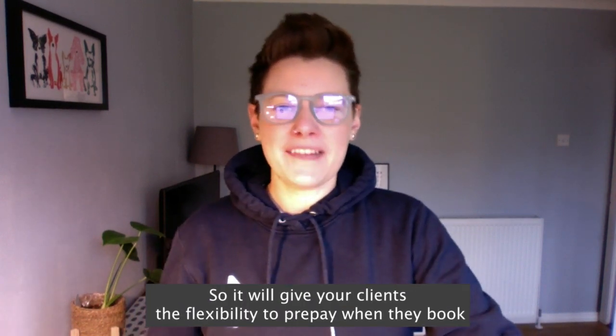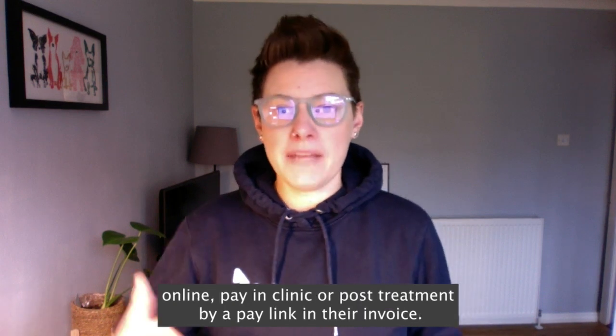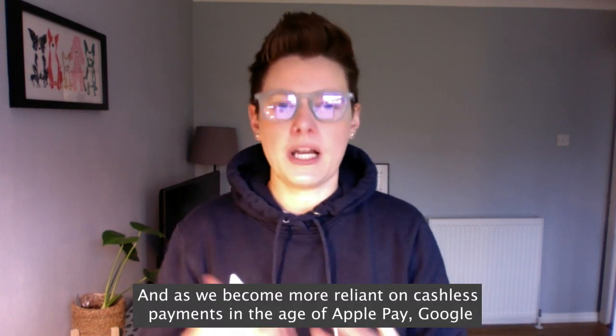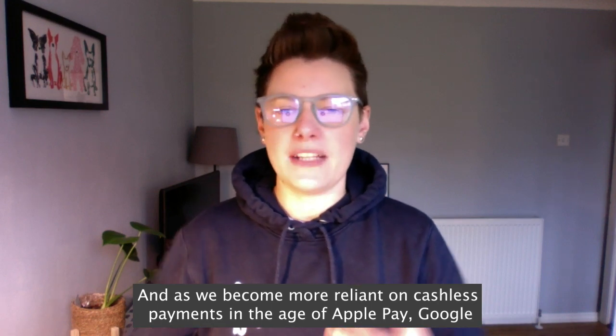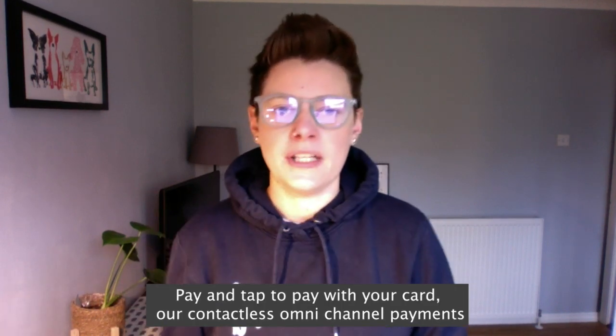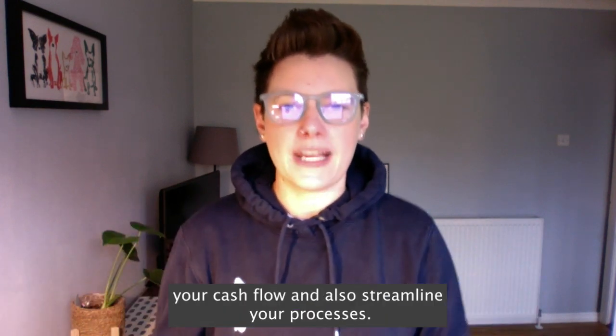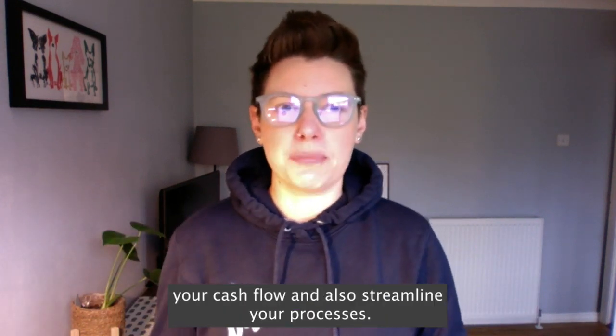So it'll give your clients the flexibility to prepay when they book online, pay in clinic or post-treatment via PayLink in their invoice. And as we become more reliant on cashless payments in the age of Apple Pay, Google Pay and Tap to Pay with your card, our contactless omni-channel payments provides what you need to just really maximize your cash flow and also streamline your processes.